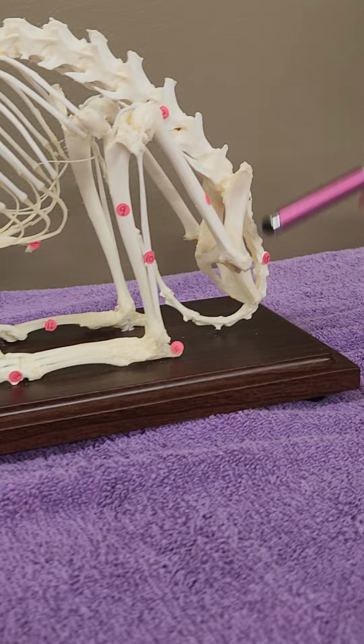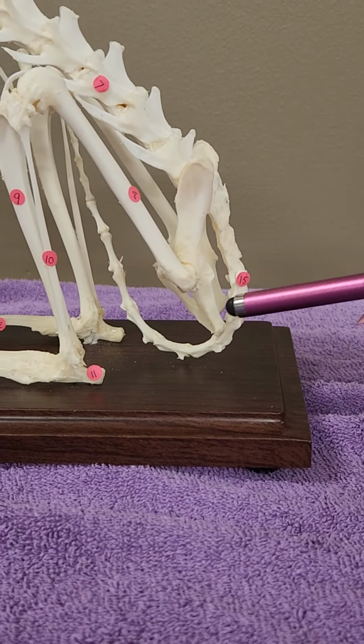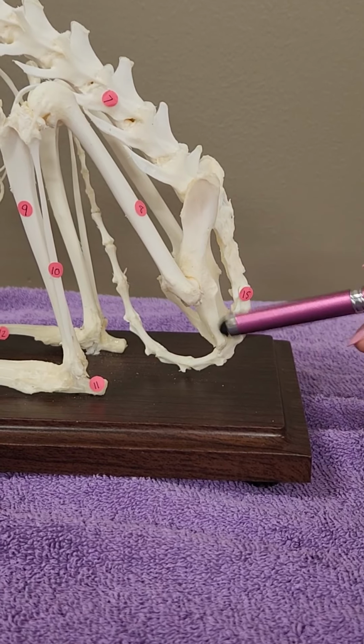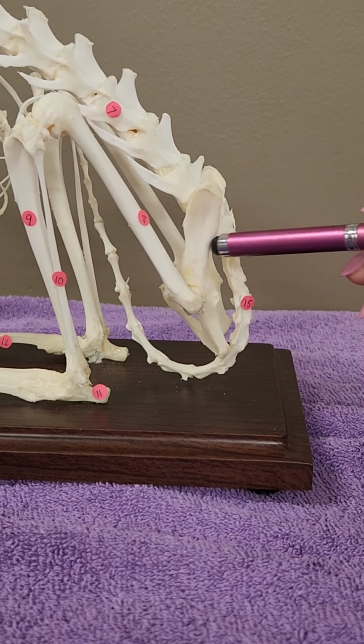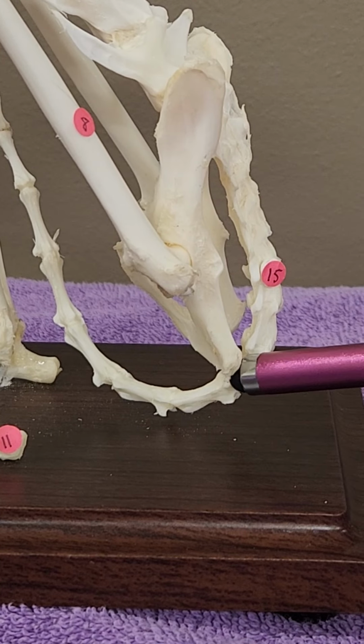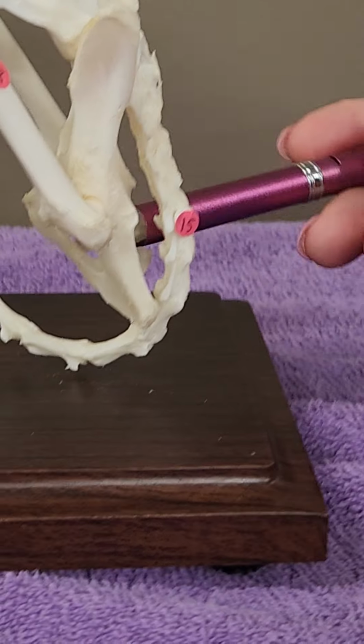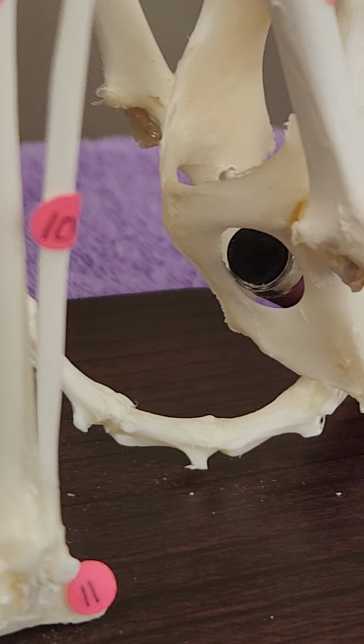Then coming back to our pelvic limb, the first bone we have here is the pelvis. The pelvis is broken up into multiple spots. The first part on the top here is called the ilium. The bottom part is called the ischium. And then the middle portion is the pubis.